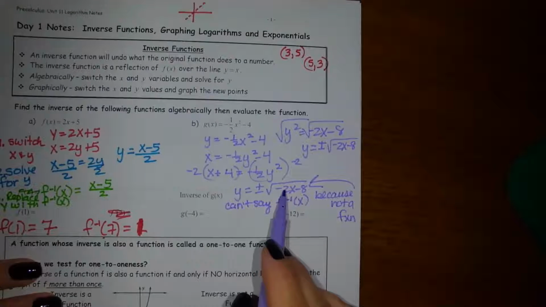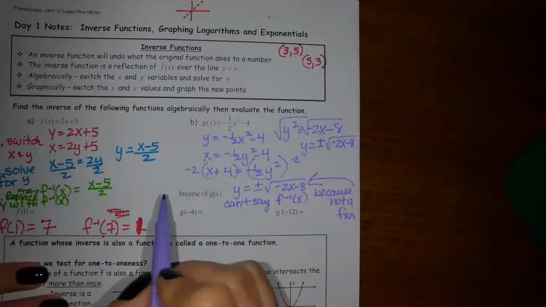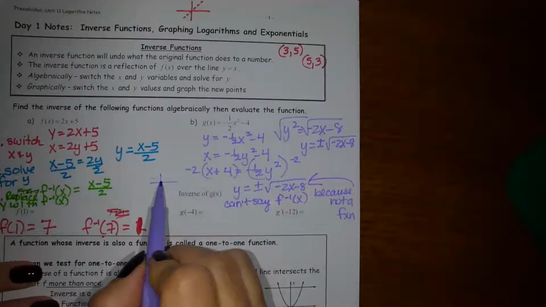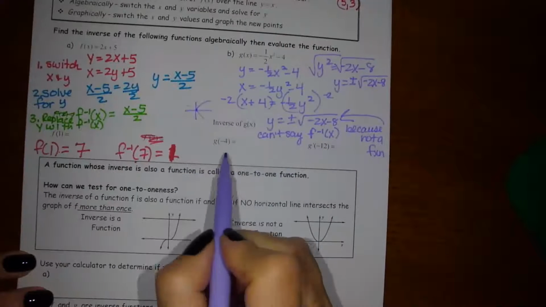Why isn't this a function? That's a square root function, right? So it should look something like, well, it's going to go backwards, but it should look something like that, and you're going to get a second half to it. And let's test that out.